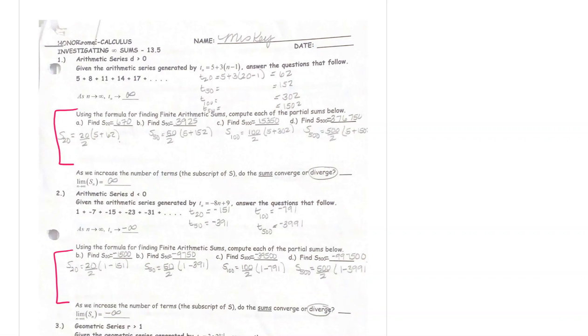If you'll notice here on number 1, this circle here, this is an infinite series because it says plus dot dot dot at the end. So I can't add up an infinite number of numbers, so these are partial sums. Here I added up the first 20, here the first 50, here the first 100, here the first 500. And what we're looking for is to see if the sums converge or diverge, whereas last class we looked at whether the terms converge or diverge.